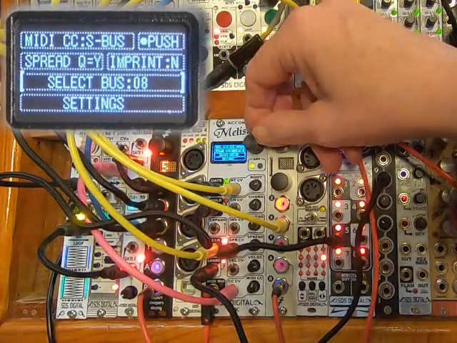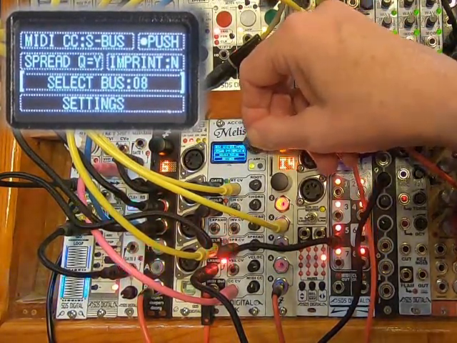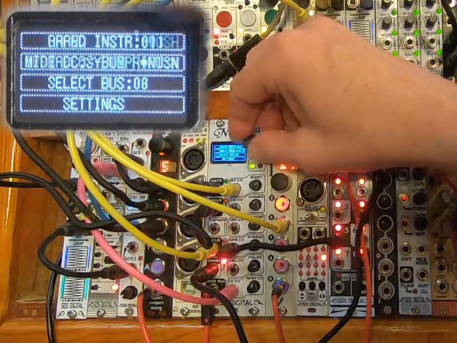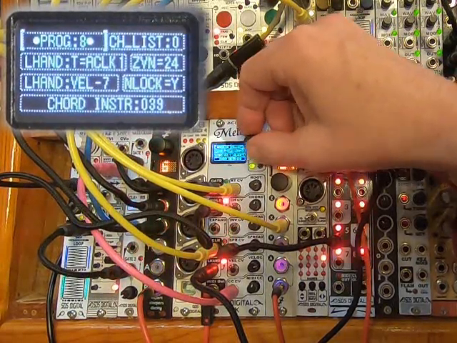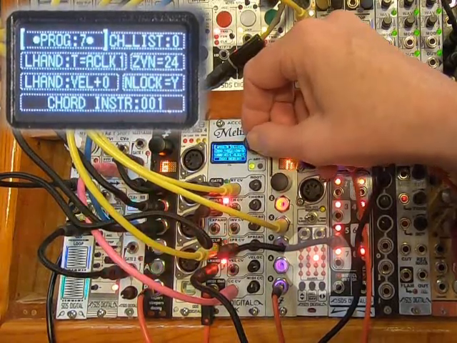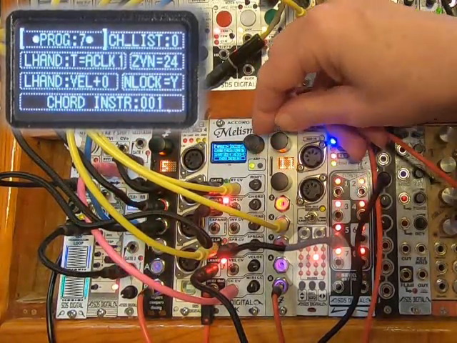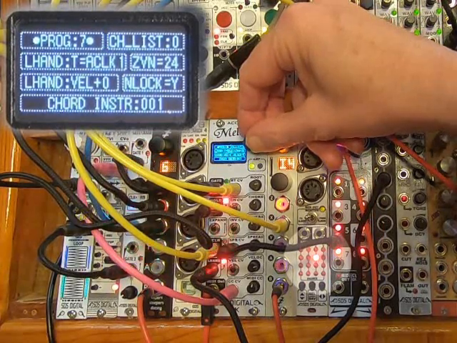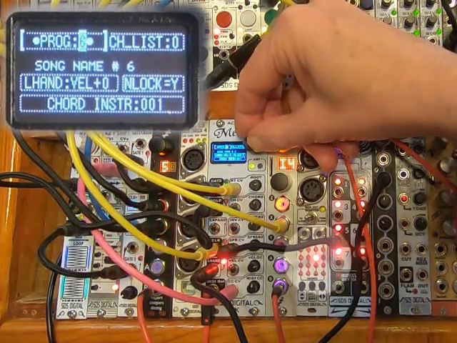Each program in the Melisma can have its own Select Bus preset number, so modules can switch to their state used with that particular program. Program 7 has been set to send Select Bus 7. Program 6 sends 6, and so on, in this case.